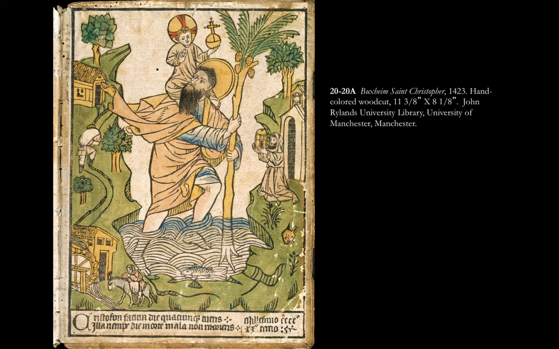Here's an example of an early woodcut from Germany, and you can see that it's a religious image. Many early prints were religious images, and people believed that they held so much power that they would often, upon purchasing them, consume them, eat them, because they believed that they had power to heal.